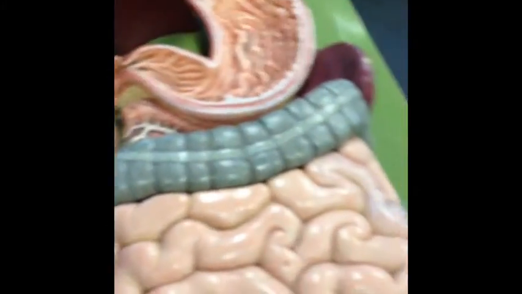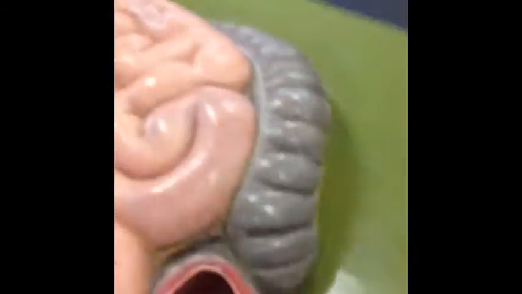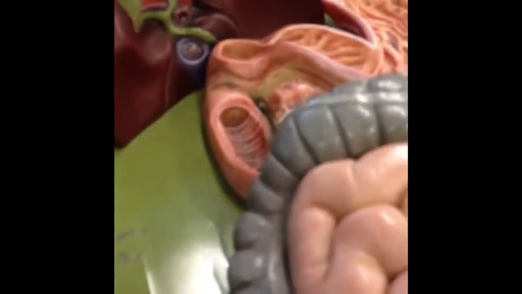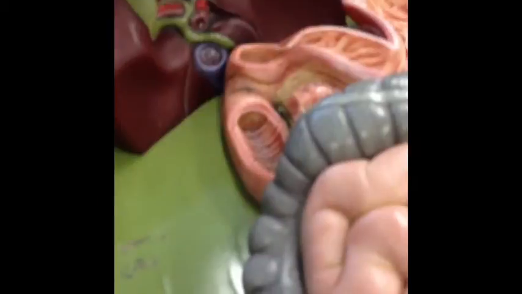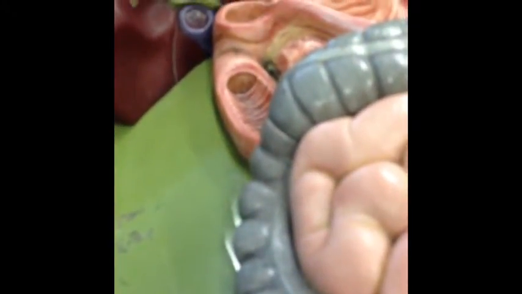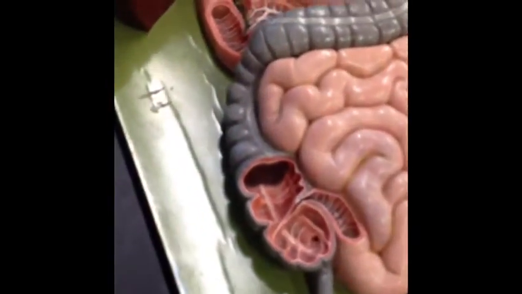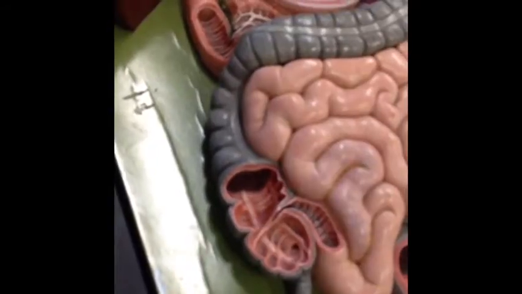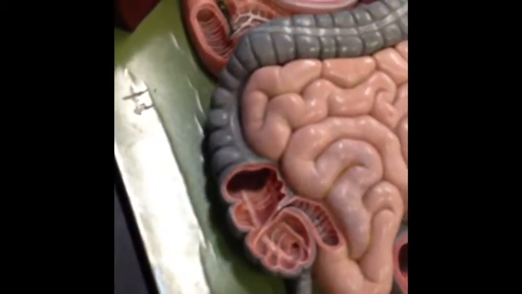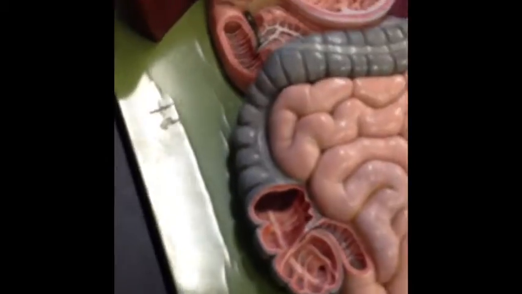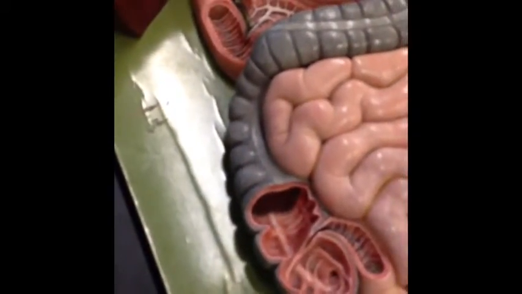Ascending colon. Then we make a turn. The turn has a name. I never told you what it was. The turns are called flexures. So this is the hepatic flexure because it's under the liver, or the right flexure. It's literally where it turns. The other one's the left flexure.